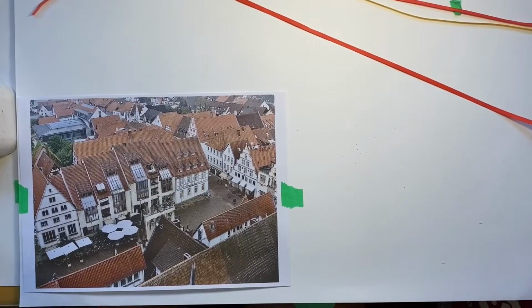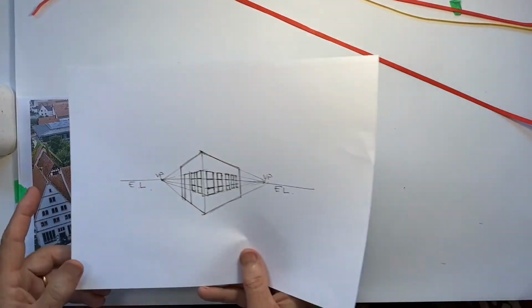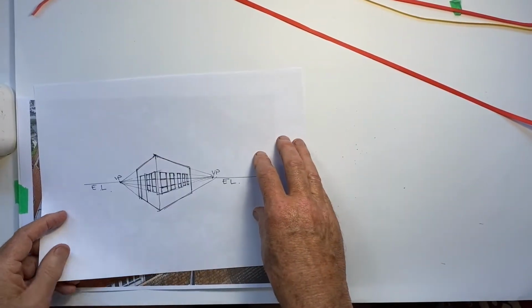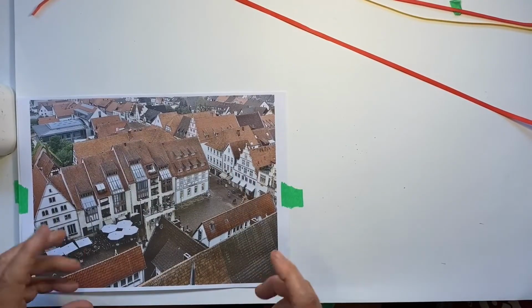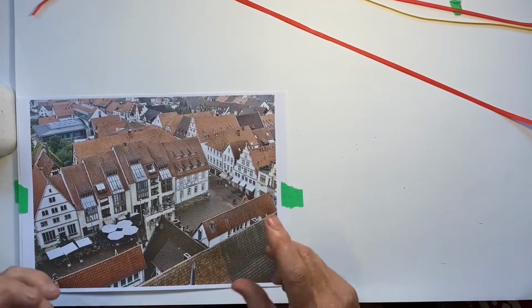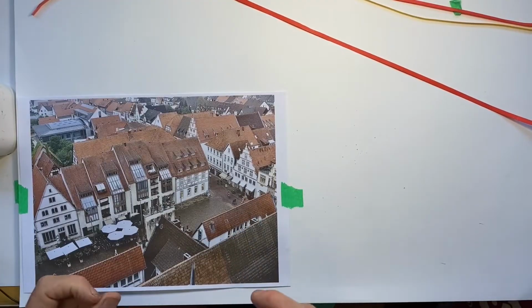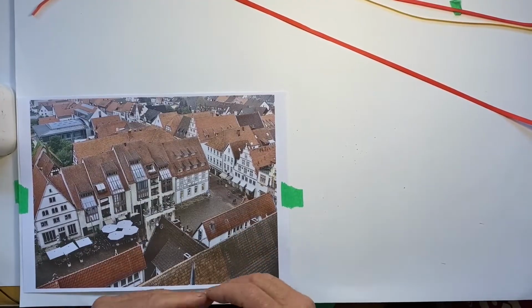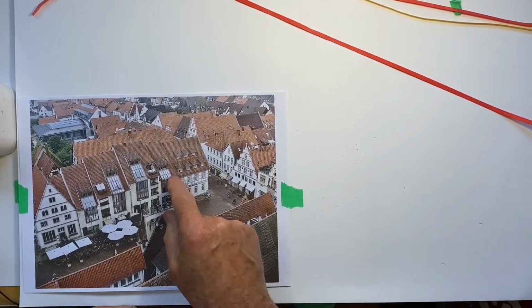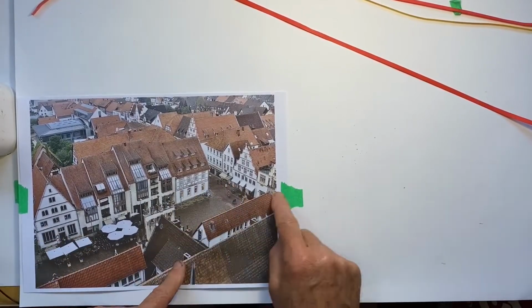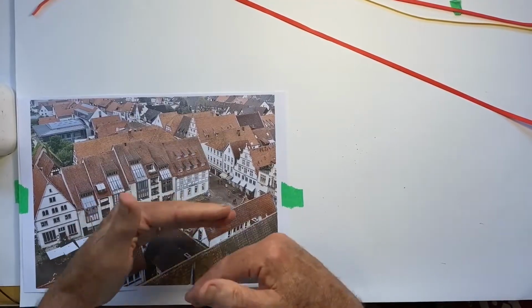So let's look at some more houses, but from a very different angle. So here's the beautiful German village of Lemgo. Now, how do we apply what we learn here to something that looks as different as this? Well, let's look to see where some of our perspective angles join. And we need to make sure that we join up lines that are parallel to each other in real life.